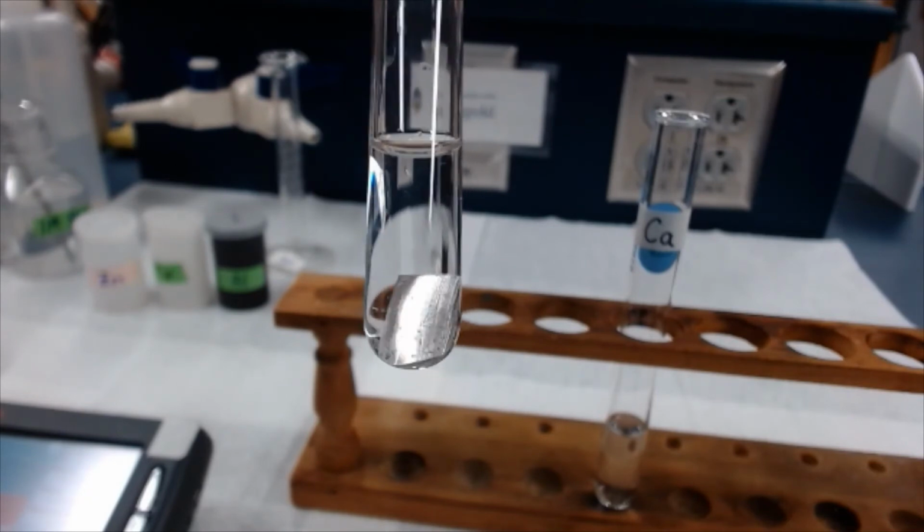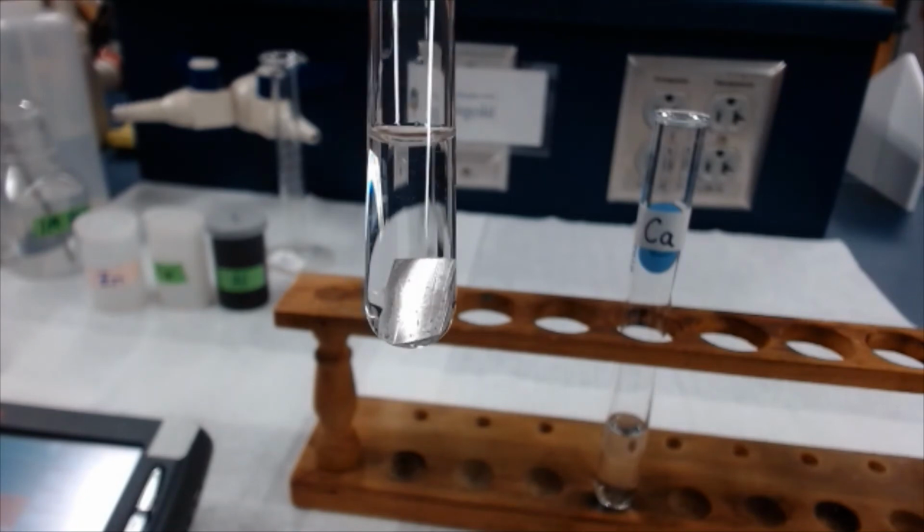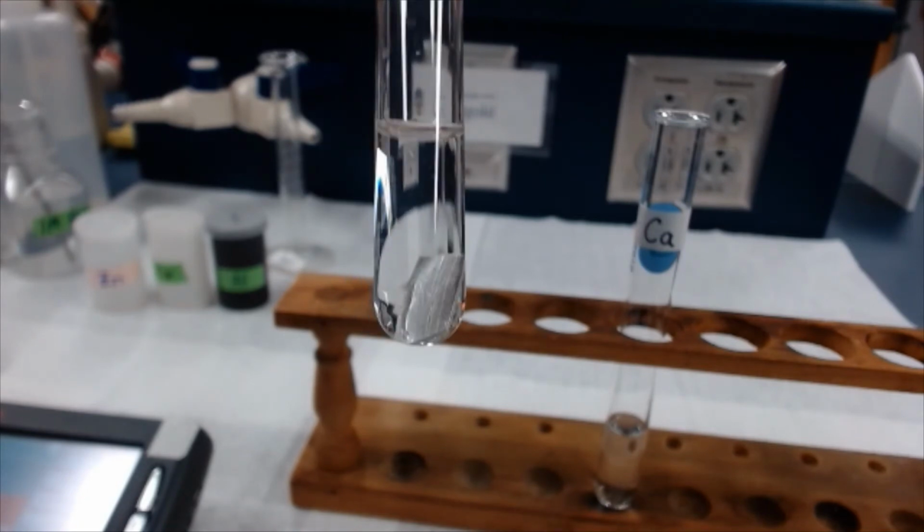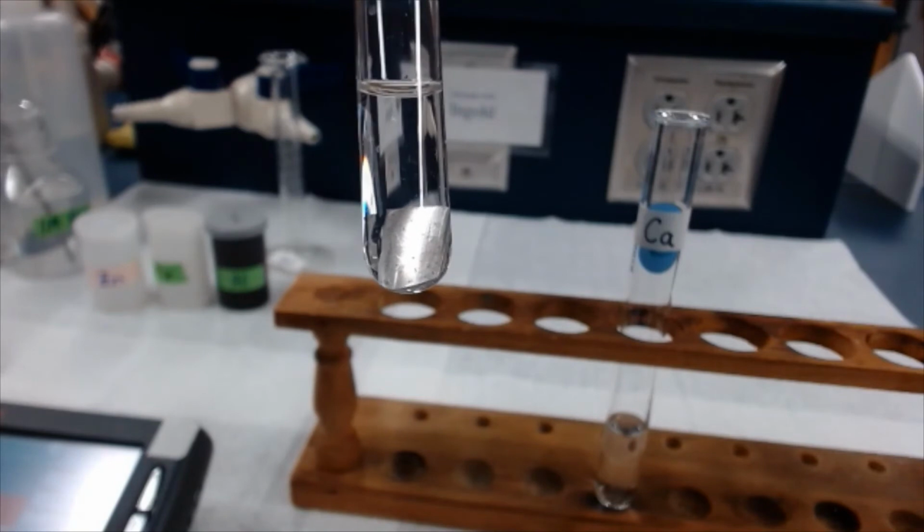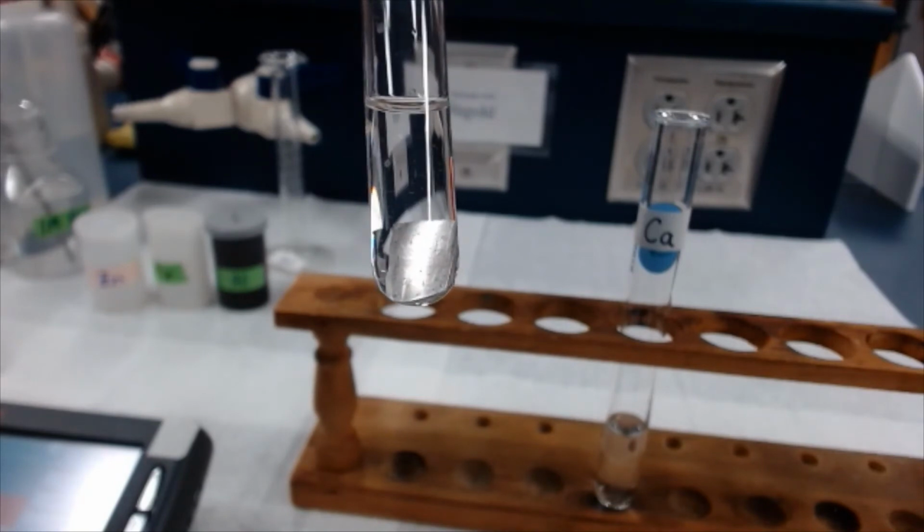Turn it to the side so you can kind of see along the surface. Doesn't look like a lot's happening. There might be 1 or 2 bubbles that appeared at the very bottom of the piece of aluminum.